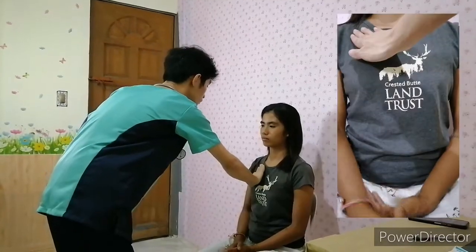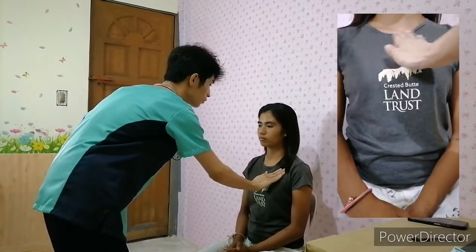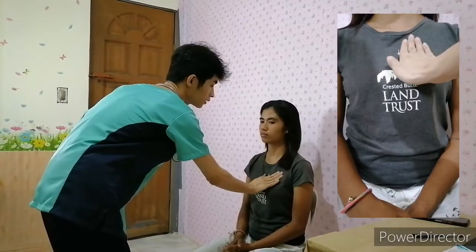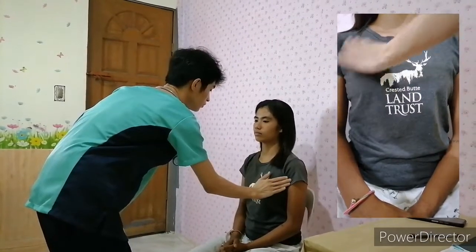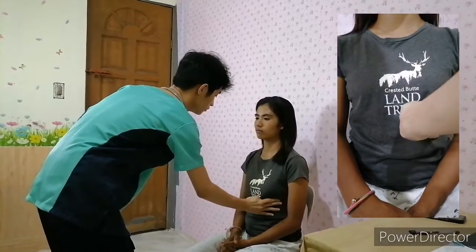Palpate the anterior chest. Palpate for tenderness, sensation, and surface masses. Start with your hand positioned over the left ventricle and move your hand left or right, comparing findings bilaterally.